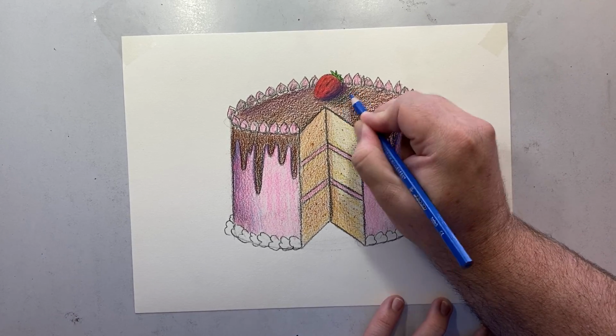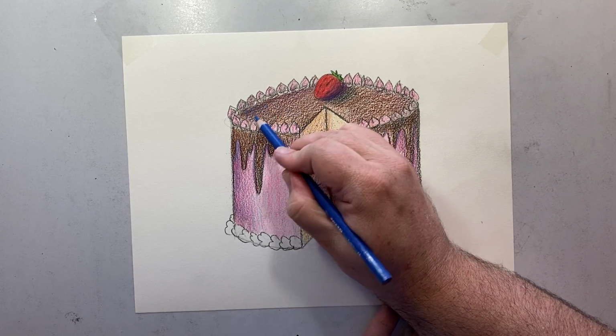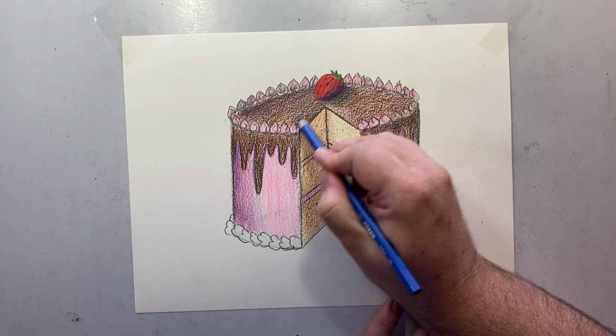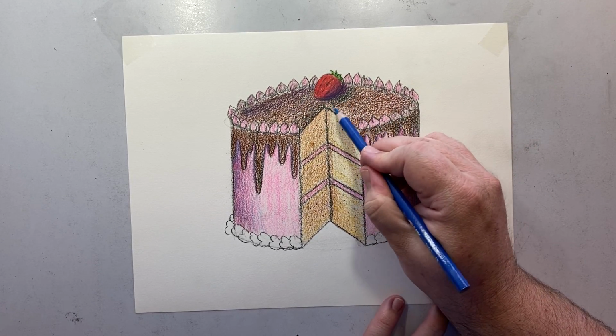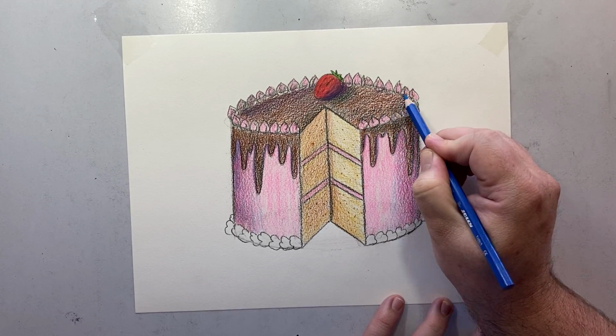Black is a really strong color, so I very rarely use black to add shadows and shading because it's so dark.